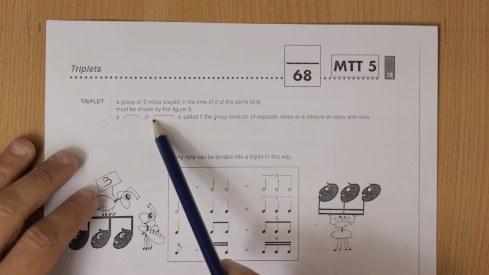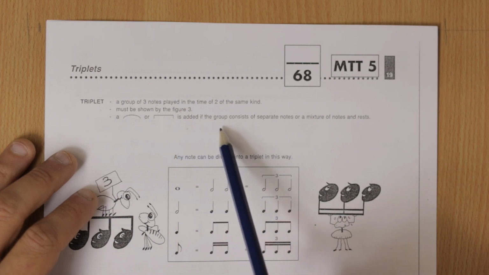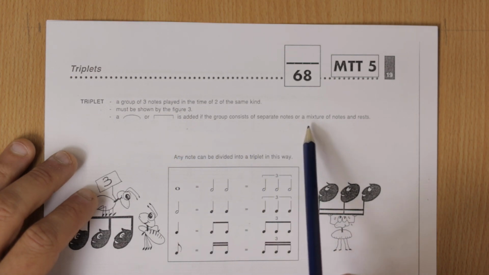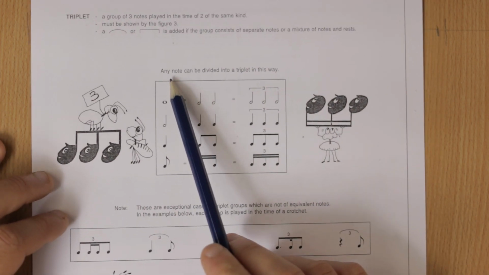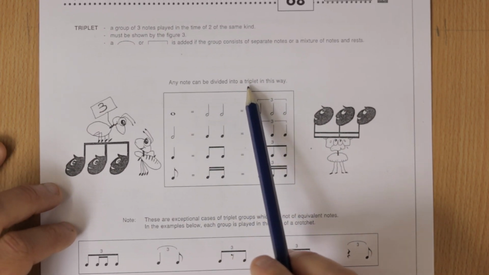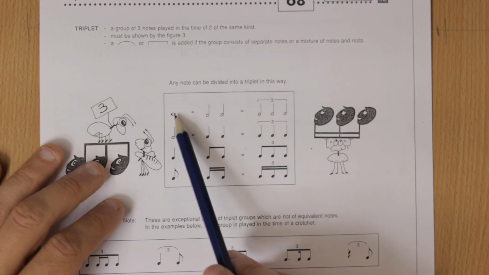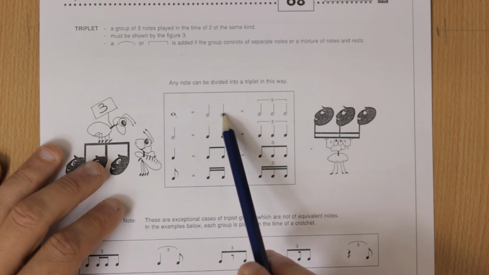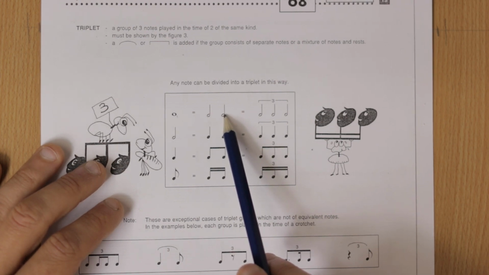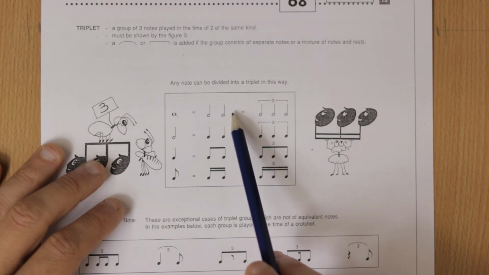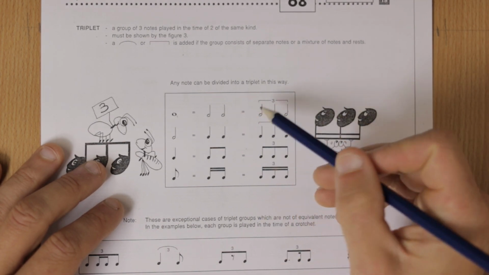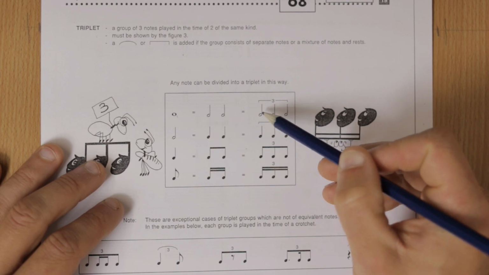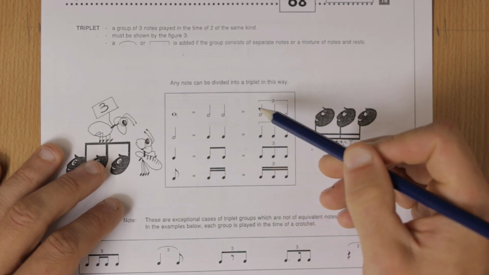A thing like that or a bracket like that is added if the group consists of separate notes or a mixture of notes and rests. Right, so any note can be divided into a triplet in this way. So we've got a semibreve, and that's the same as 2 minims, okay? And if you convert that into a triplet, you get 3 minims. Now that equals the same value.